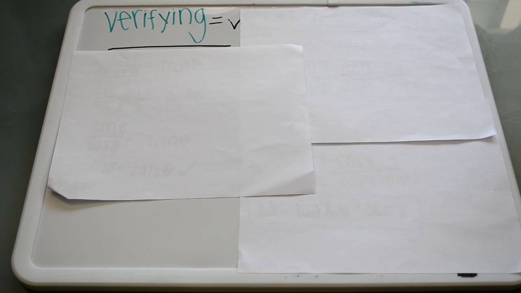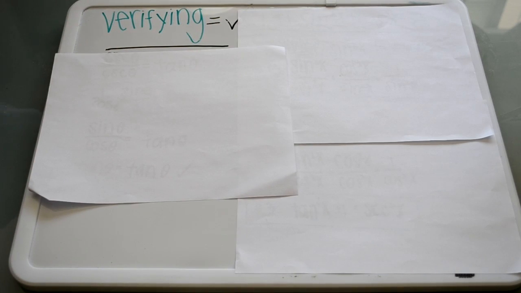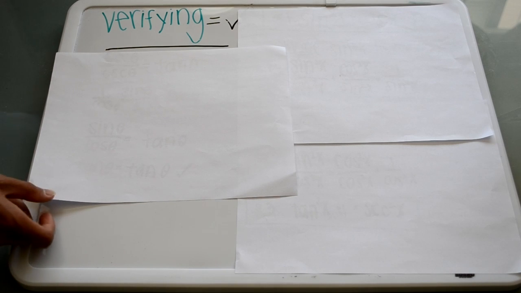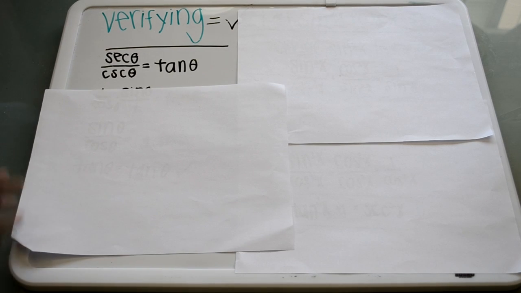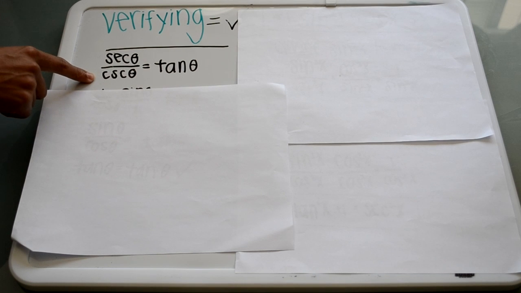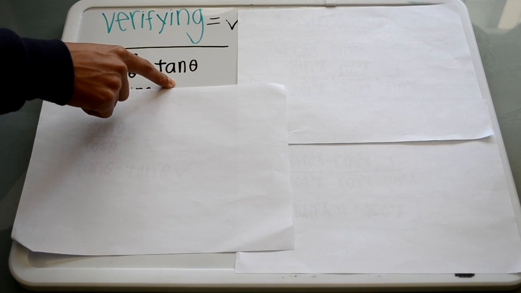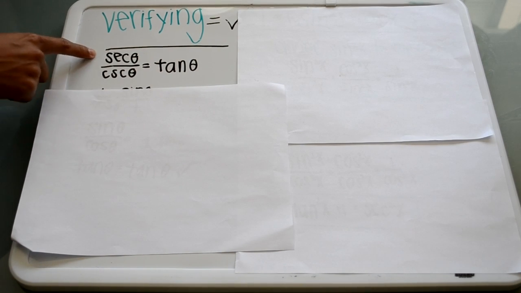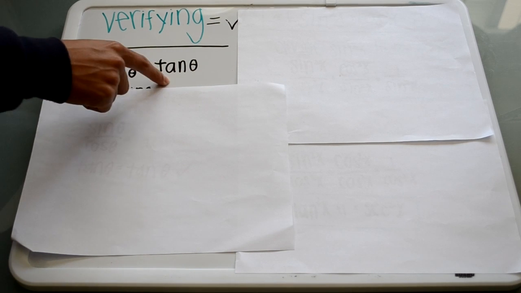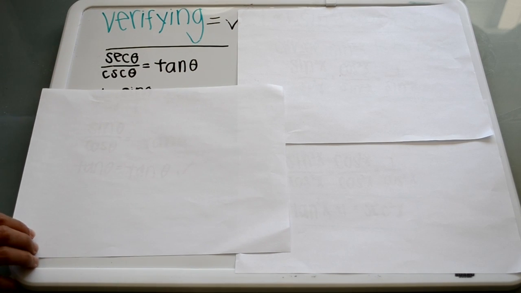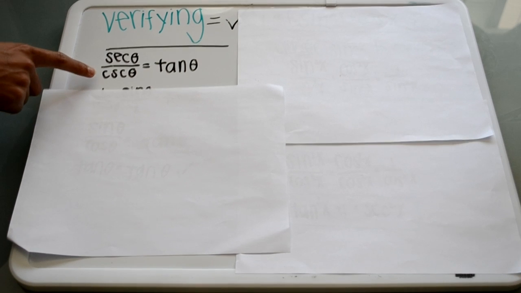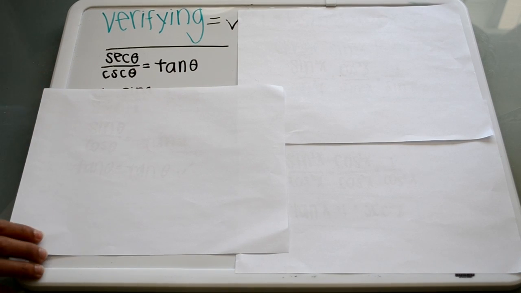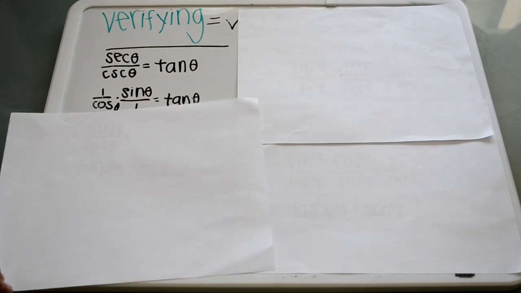Now, let's begin. First, let's do an example of verifying a trigonometric expression. We have secant theta over cosecant theta equal to tan theta. And we want to turn secant theta over cosecant theta into tan theta to verify. Next, we will turn secant theta over cosecant theta into terms of cosine and sine.